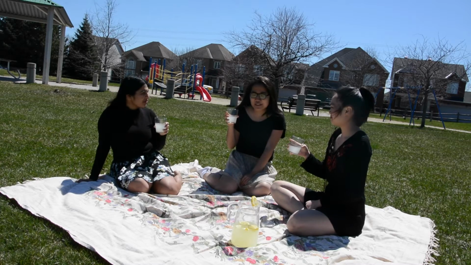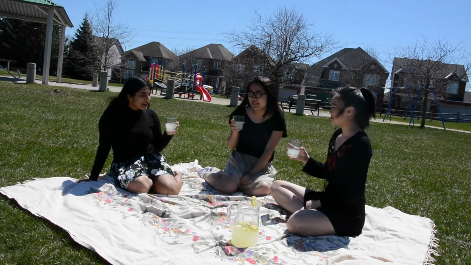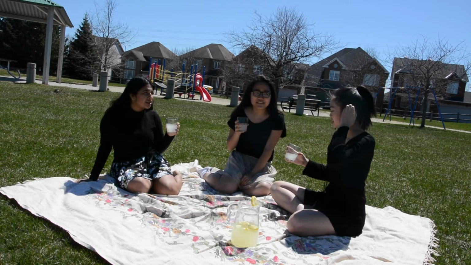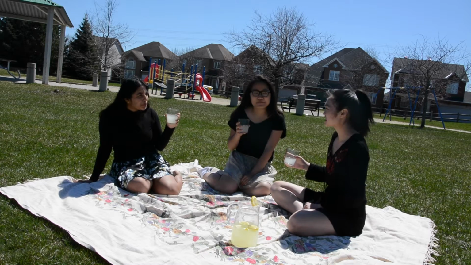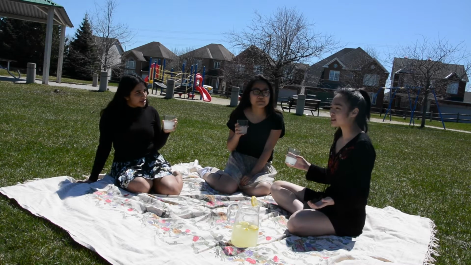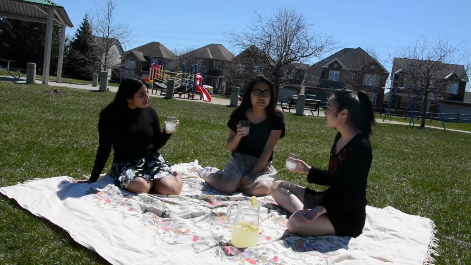Is it just me or is this lemonade way too sweet? Yeah, mine's really sweet too. Maybe it has a high sugar to water ratio. You mean it's too concentrated? I mean, there has to be something we can do to make it less sweet. I can't drink it like this.